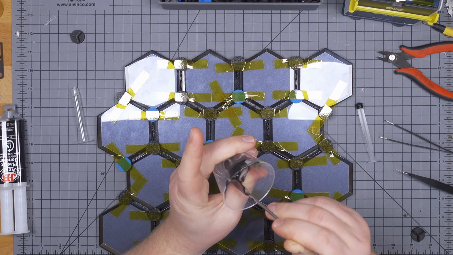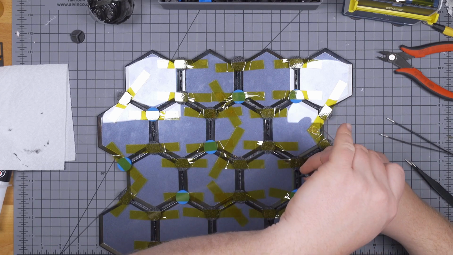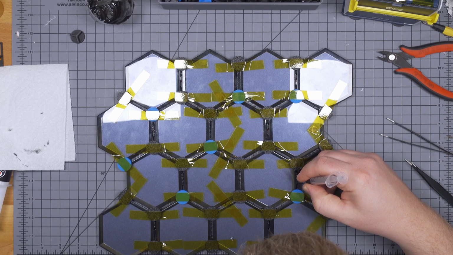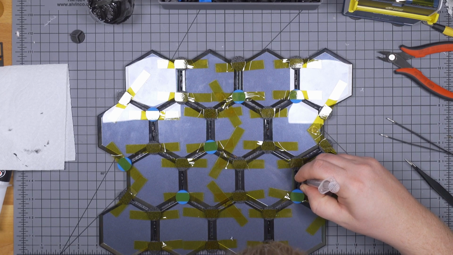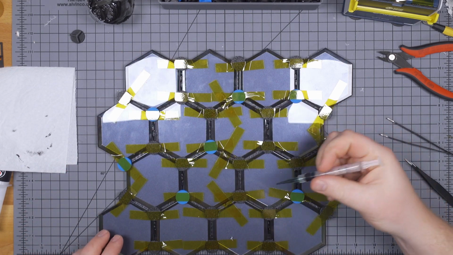I mix some black epoxy. I'm using JB Weld plastic epoxy here. And I place that in a thin layer over the side of the LED to minimize light coming out at 90 degrees. I need to be careful here though, to make sure that the epoxy isn't too close to the surface of the tiles, or there won't be anywhere for grout to go.